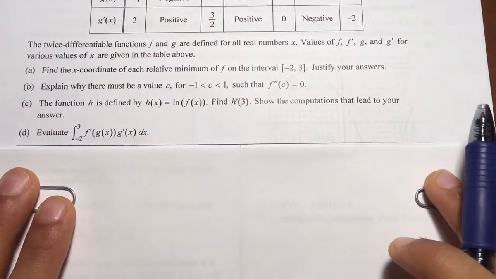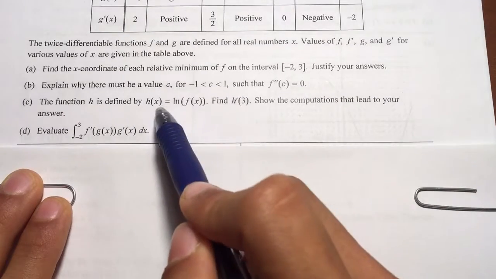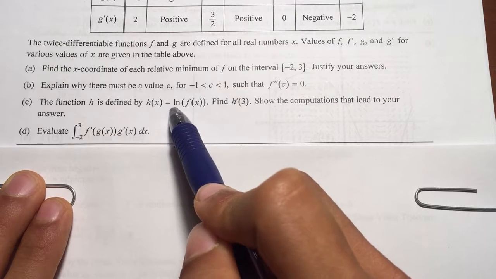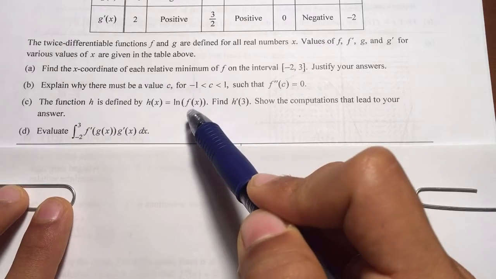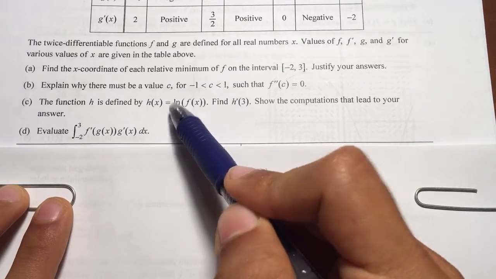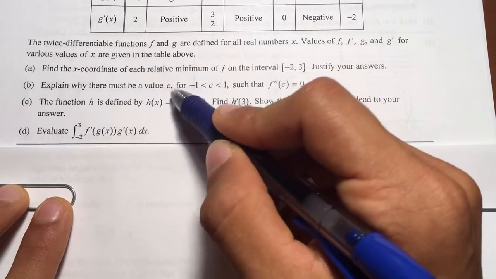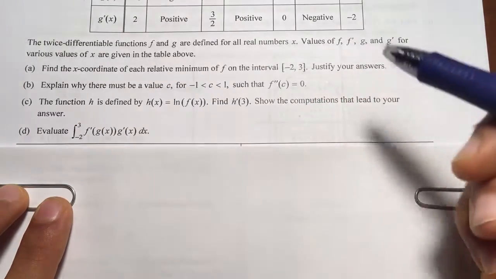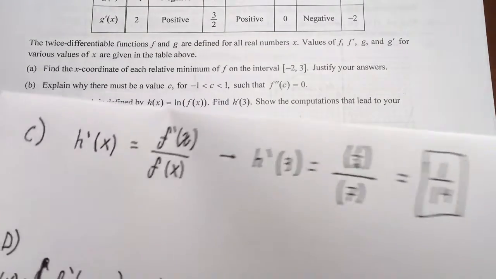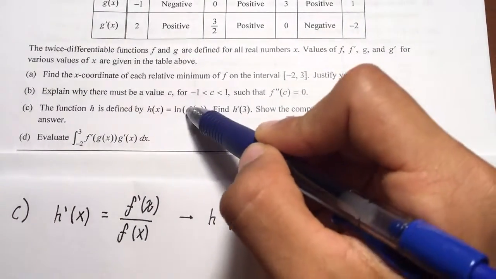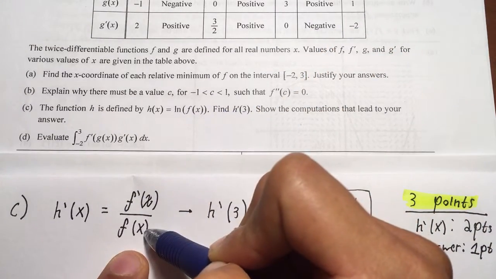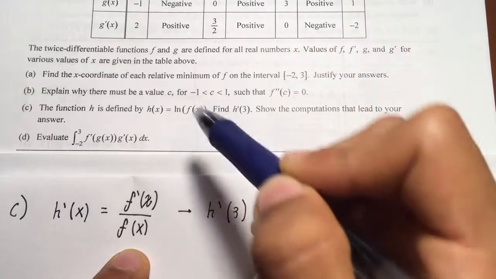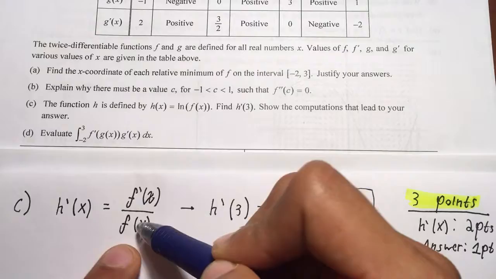Now C is actually easier, at least in my opinion. They want you to find h prime of 3 and tell you that the parent function, h of x, is the natural log of f of x. You have to know how to take the derivative of the natural log, which is simply, if it is ln u, the derivative would be 1 over u, times the derivative of u. So here's what I mean. My u in this case is f of x, so I put 1 over u times the derivative of whatever my u was, or in this case it's f prime. So that's why I have this fraction f prime divided by f.